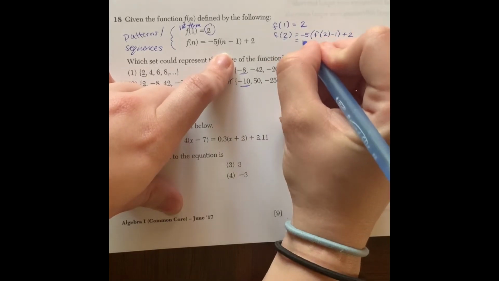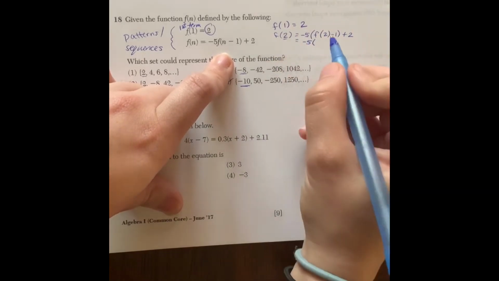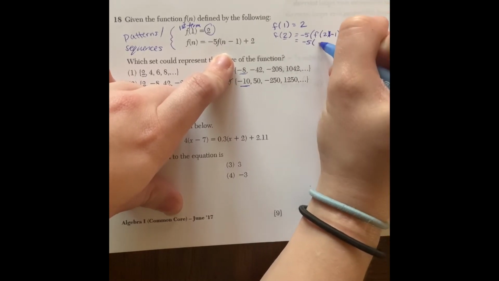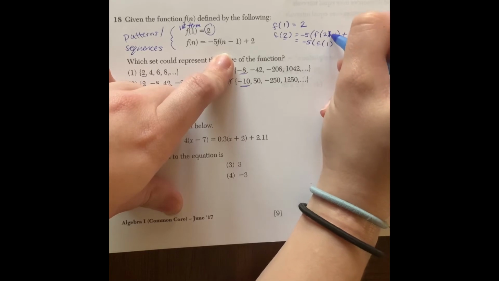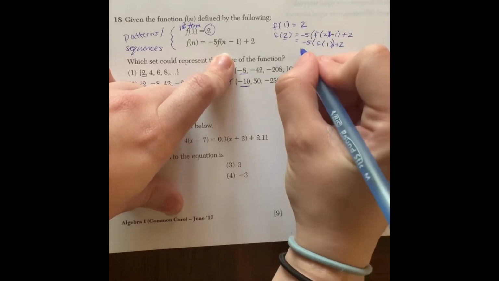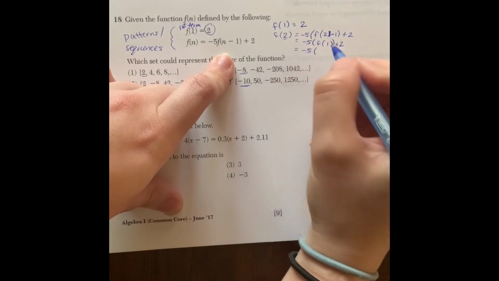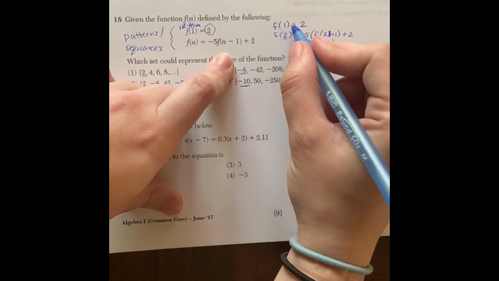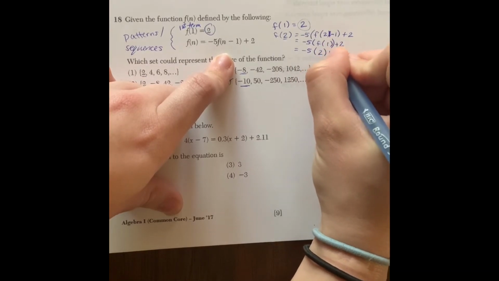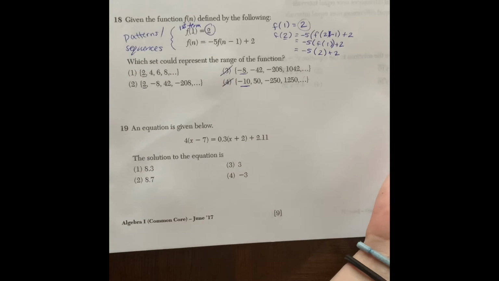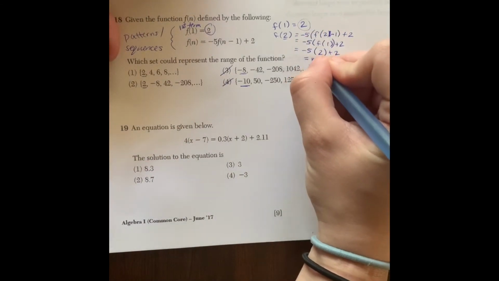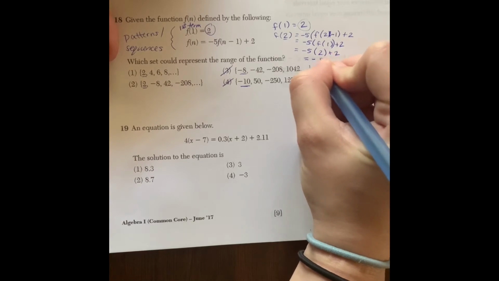So if I simplify this, it's negative 5 times f of 2 minus 1, which is really f of 1 because 2 minus 1 is 1, and then plus 2. So negative 5 times, well, f of 1, I already know they told me is 2. So negative 5 times 2 plus 2 comes out to be a negative 8.